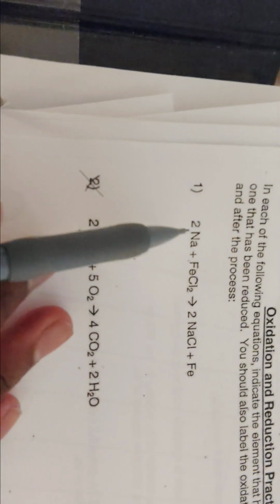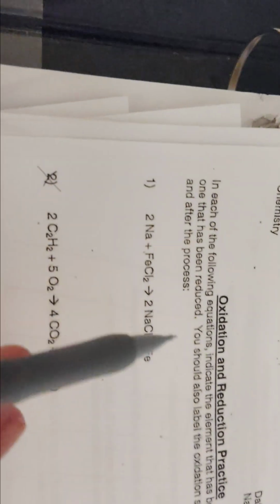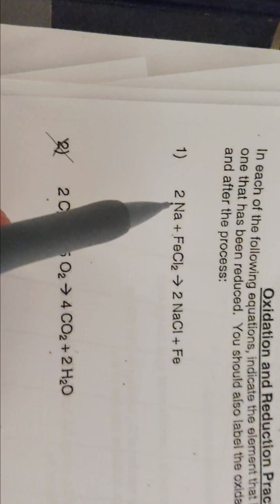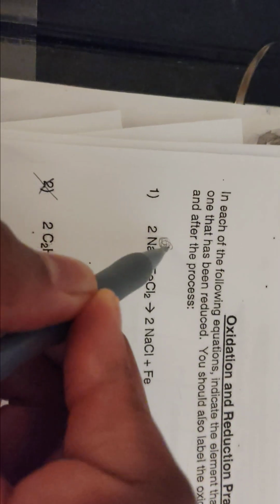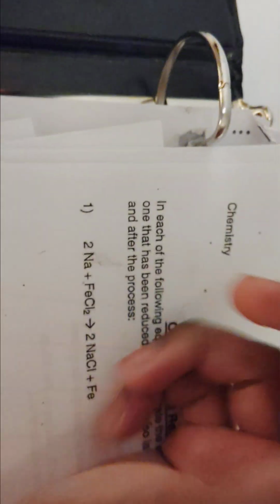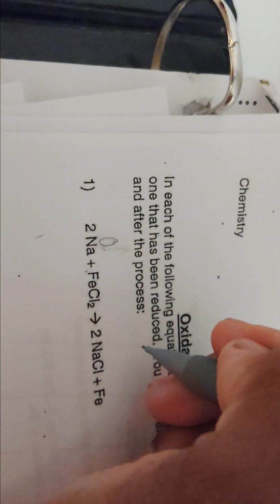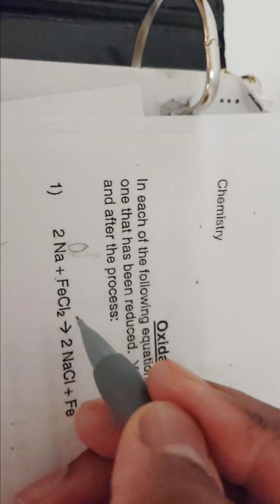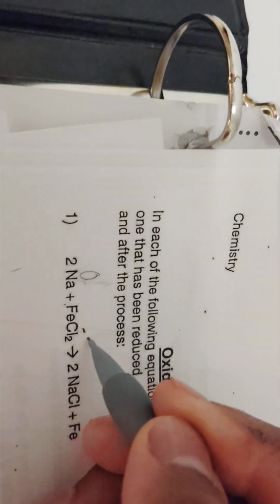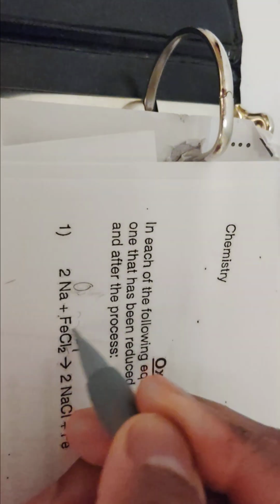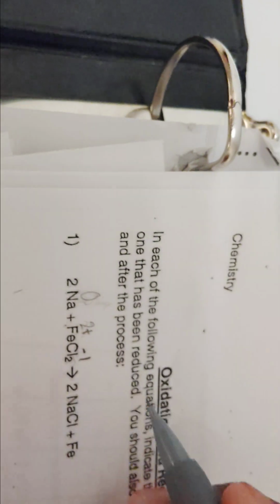So first, there are some rules that have to do with oxidation and reduction. First things first, for pure elements, their oxidation number is always 0, and oxidation numbers usually go on the top of the element. So first we have 0 for sodium, and then for iron chloride, since iron is with chlorine, which is a 1 minus, and there's 2 of them, that Fe is a 2 plus or plus 2.